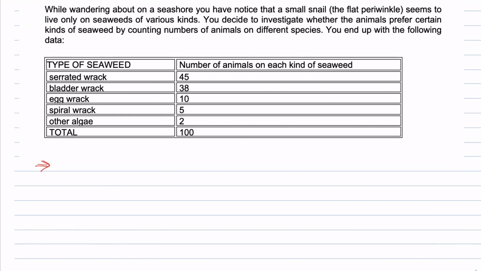First thing we have to do is use the data to make a decision about which test we're going to do. You might not always be told. So let's look at the data, and let's look quickly at the scenario. We notice that a small snail seems to live only on seaweeds of various kinds. You decide to investigate whether the animals prefer certain kinds of seaweeds by counting numbers of animals on different species of seaweed. You end up with the following data.